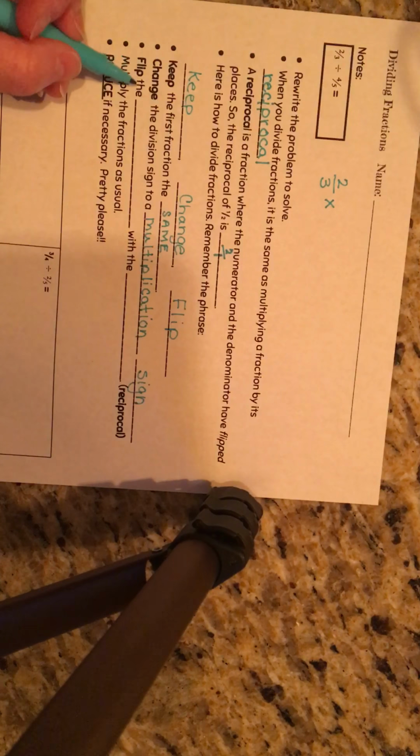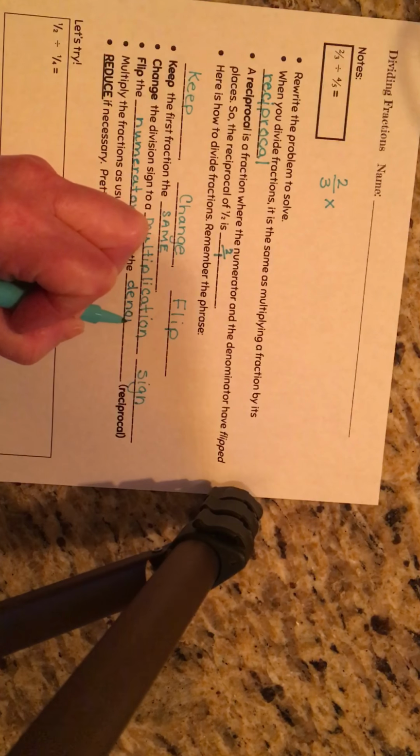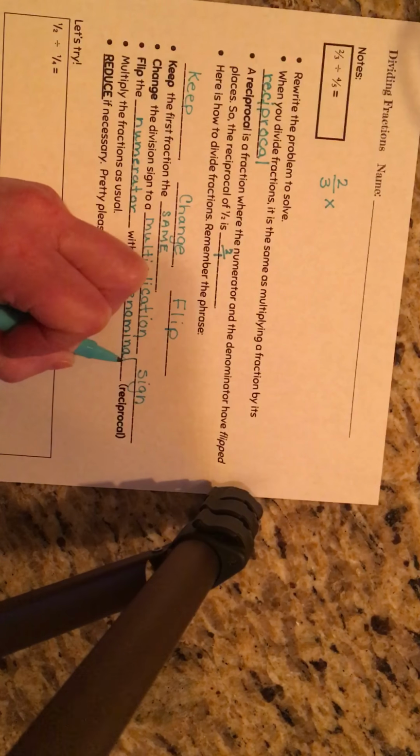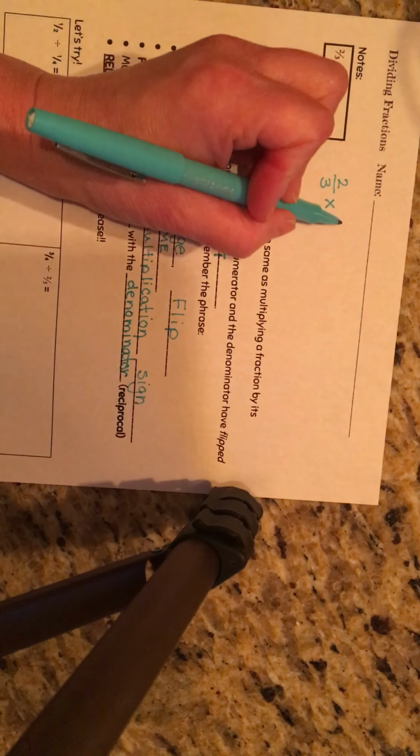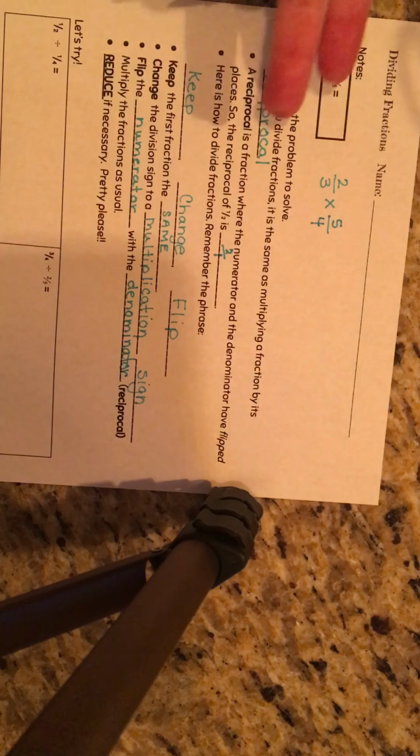And the third thing we're going to do is flip. We're going to flip the numerator with the denominator, which remember is called the reciprocal. So my second fraction is 4/5. If I flip those, my new numerator is now going to be 5. And my new denominator is going to be 4. I took the 4/5 and I flipped it.